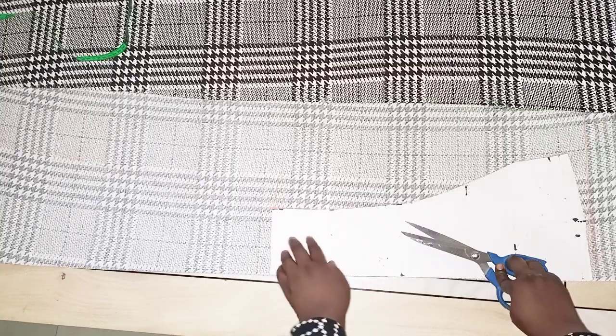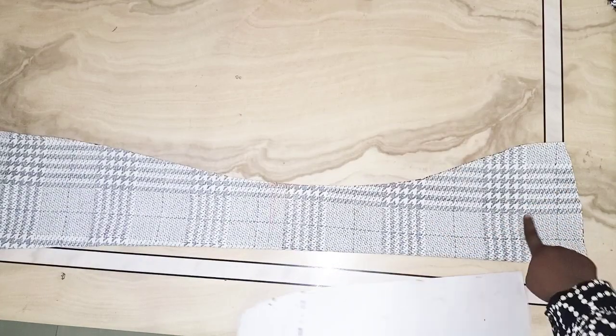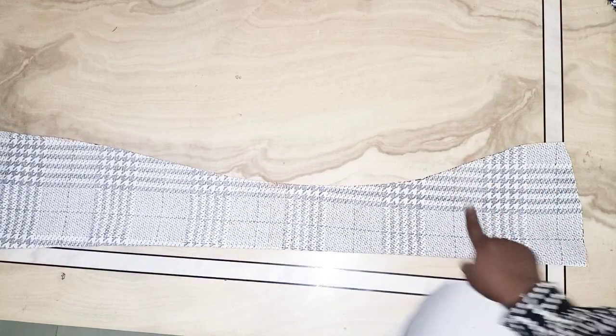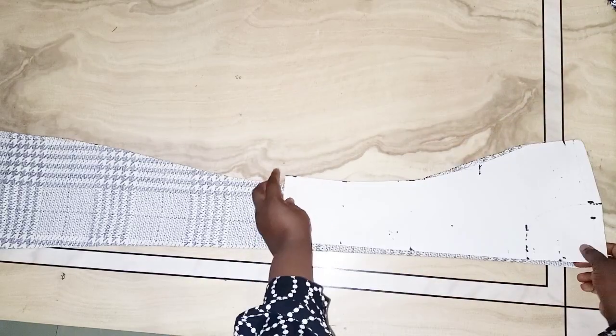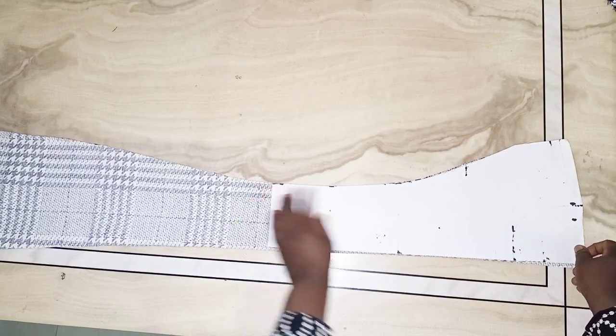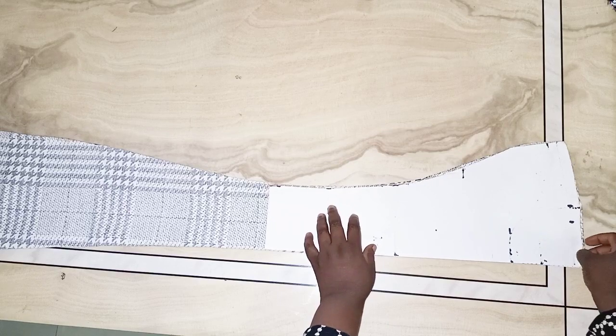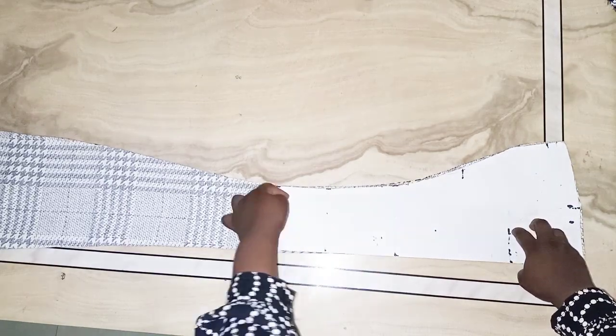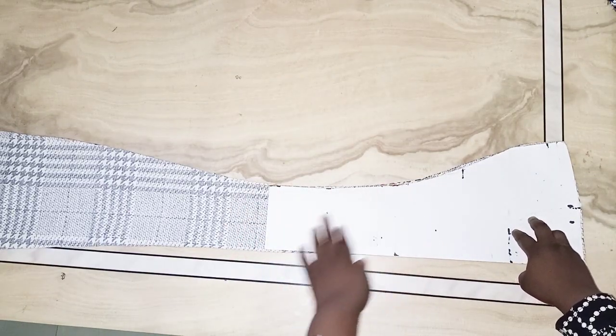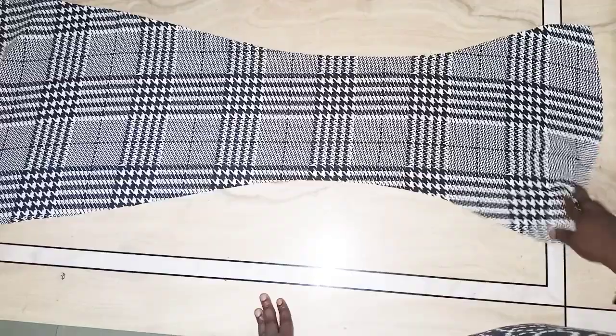So now we are going to cut out. So I've cut it out. My phone was not recording while I was cutting it out. So it's exactly what I've said. The same measurement, as you can see. So I will notch this waist part and also notch the bust point. So this is the center front.